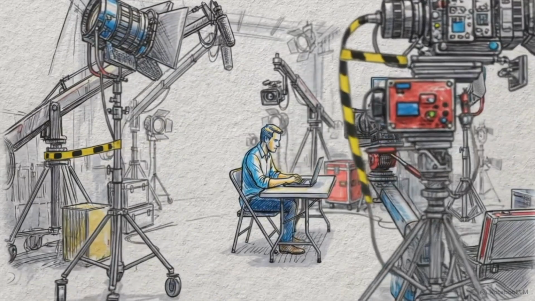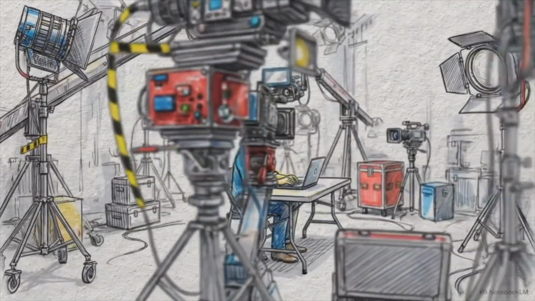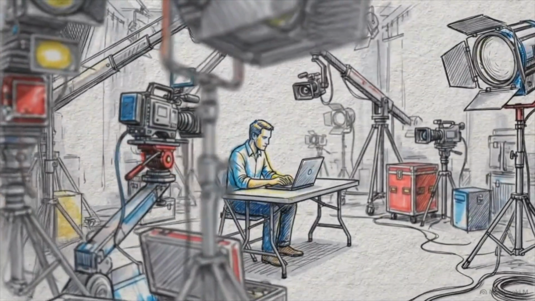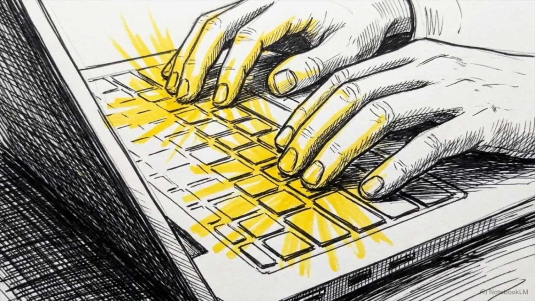By mastering this Google Studio AI framework, you bypass the traditional limitations of budget, crew, and location. Your prompt engineering is the only remaining boundary to your global reach.